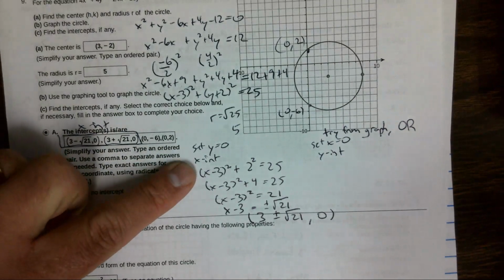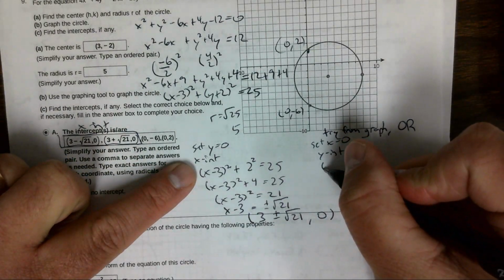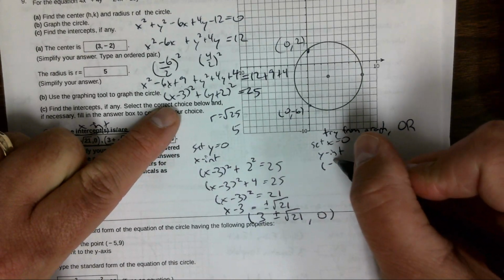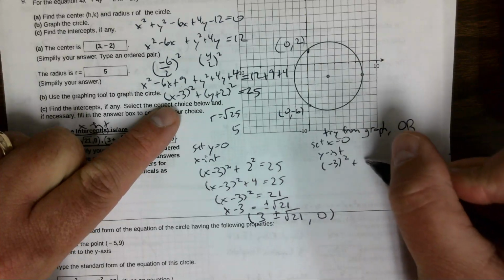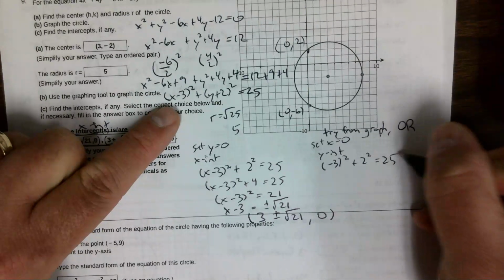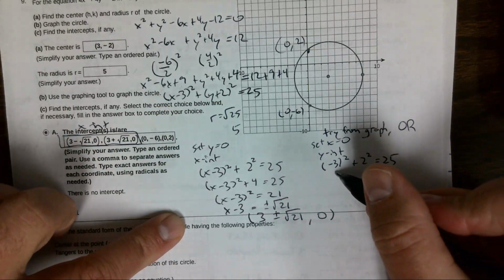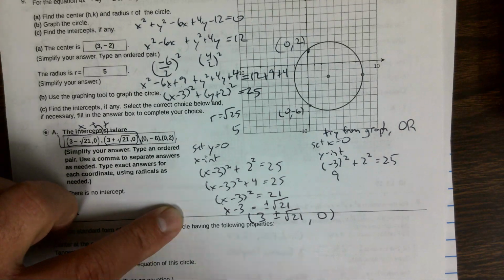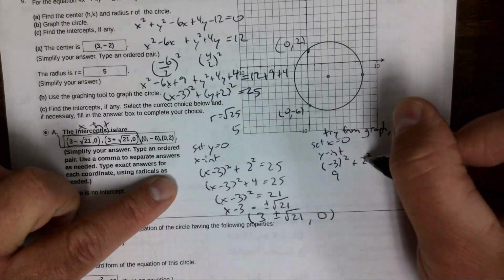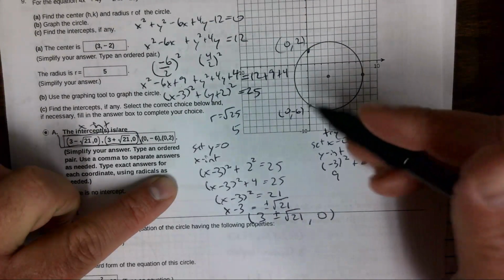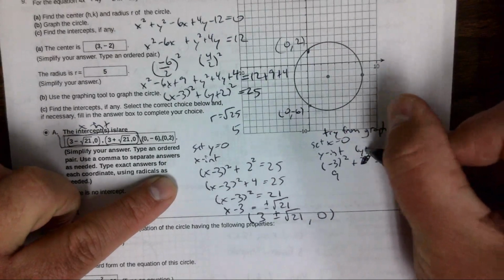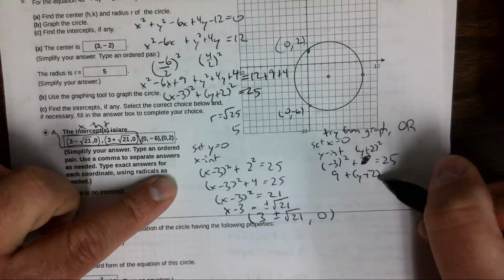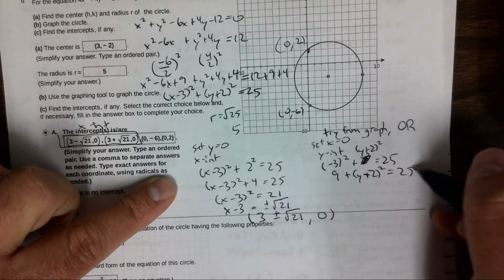So in this case, we'd have 0 minus 3 squared plus 2 squared equals 25. 9. Oh, I didn't use my variable. I meant to put y plus 2 squared. So 9 plus (y plus 2) squared equals 25.